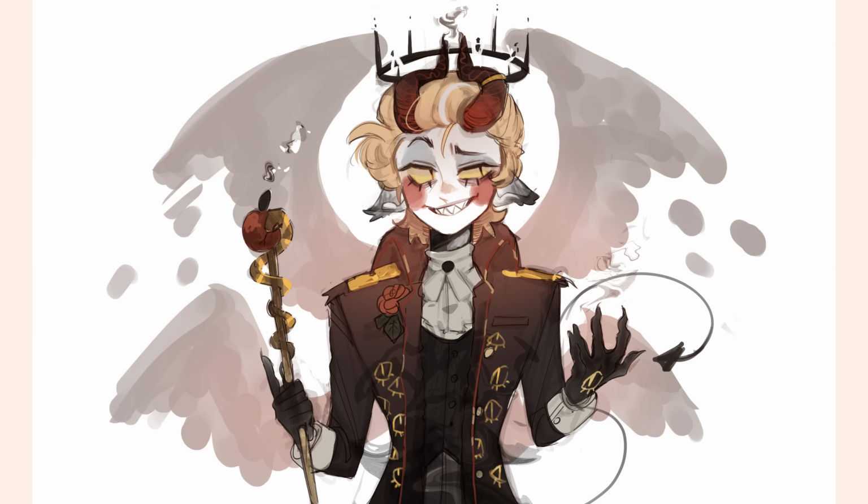Overall, I had lots of fun with his design. I like the gold elements contrasting the black and the white. Yes, so if you have any suggestions of what you would like to have done or what you thought I should have done, feel free to let me know.